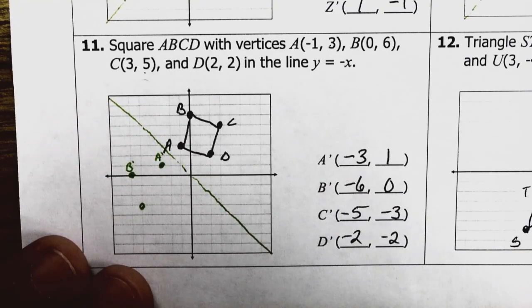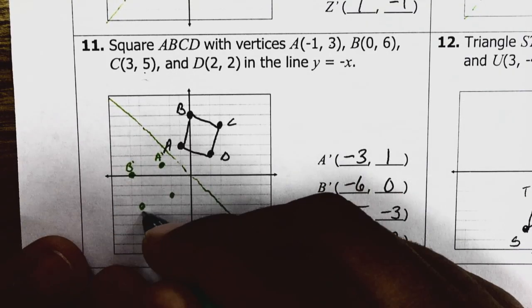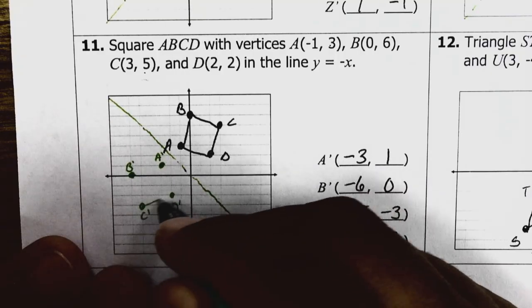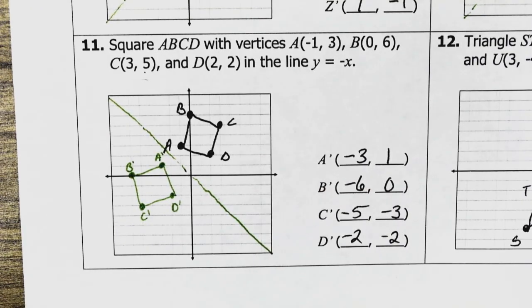There's C prime. And then D is -2, -2. And there's the reflection right there. So not that much difference from the other one. Just now we are switching and changing the signs.